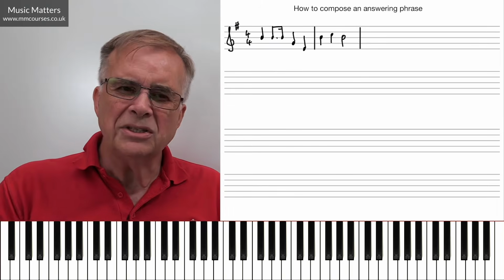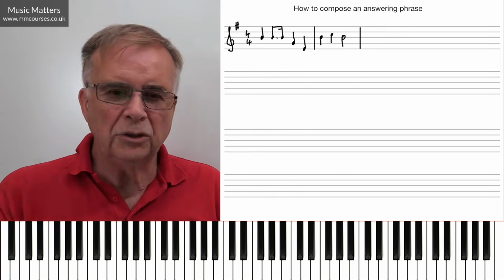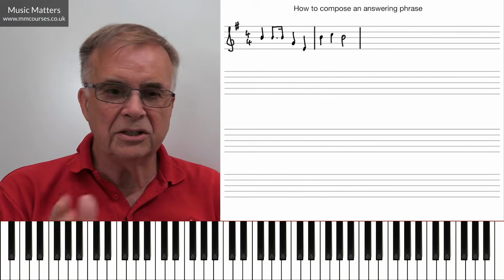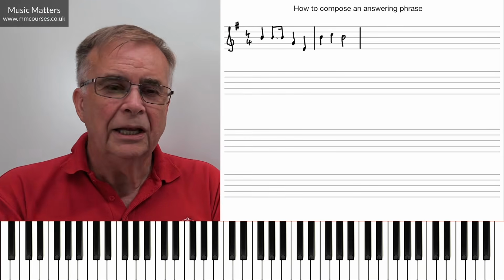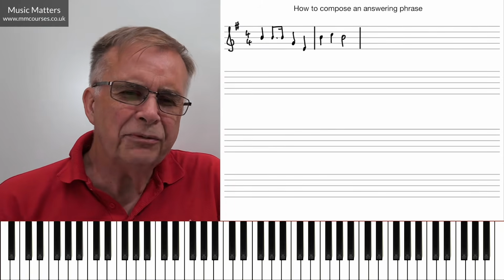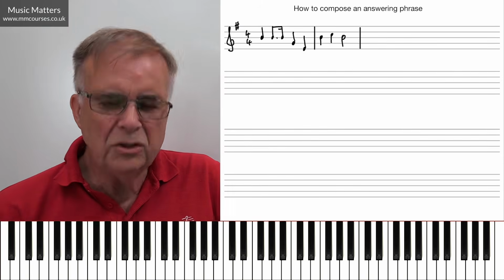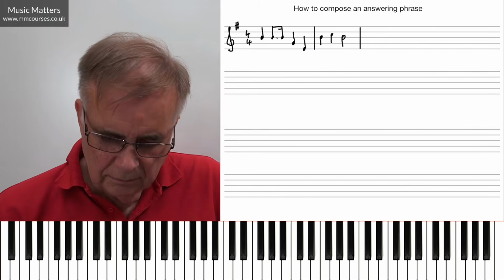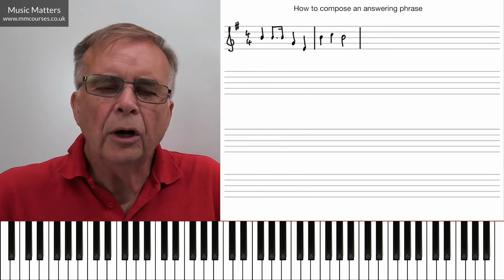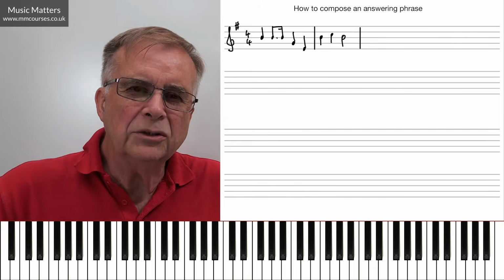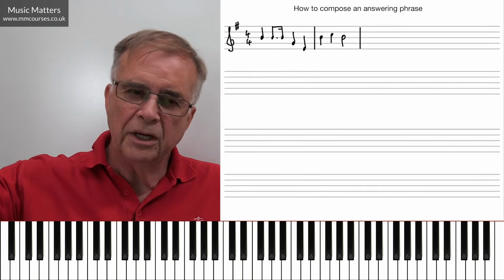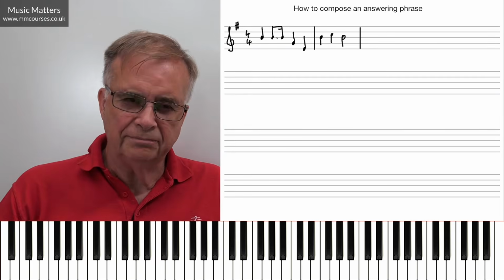So there's a danger of doing something that doesn't belong to it, either because you've got completely different notes, completely different balance of what's going by step and what's leaping, or the rhythms are so totally different, it doesn't belong. When you listen to this phrase, it feels like a musical question, doesn't it? You couldn't really stop and go home now. You've got to write something else that goes on the back of that. But if it's a 2-bar musical question, maybe we want some kind of 2-bar musical answer.